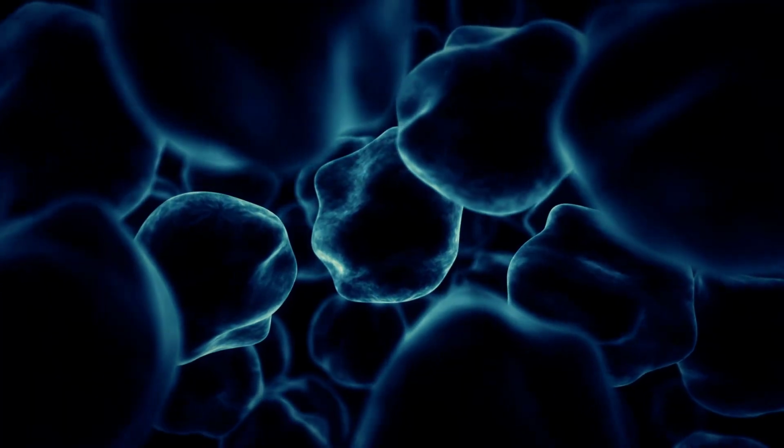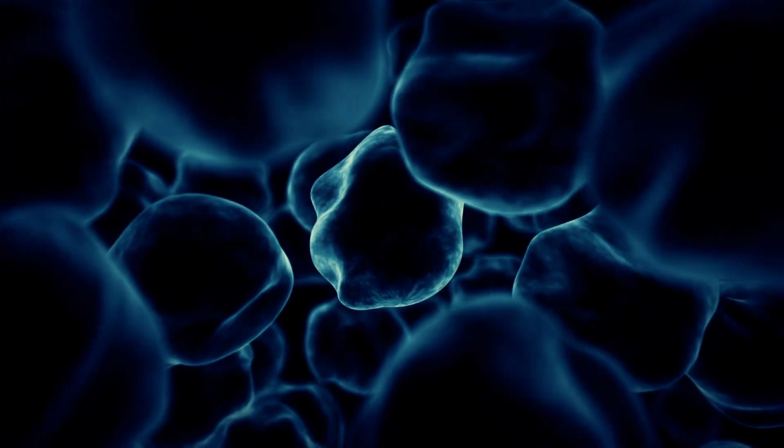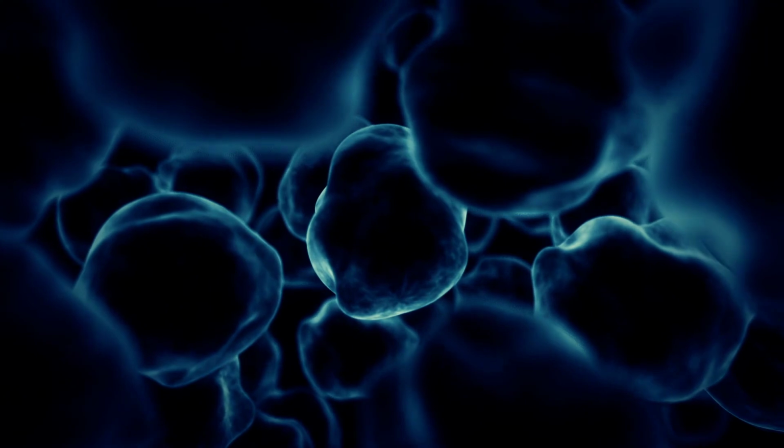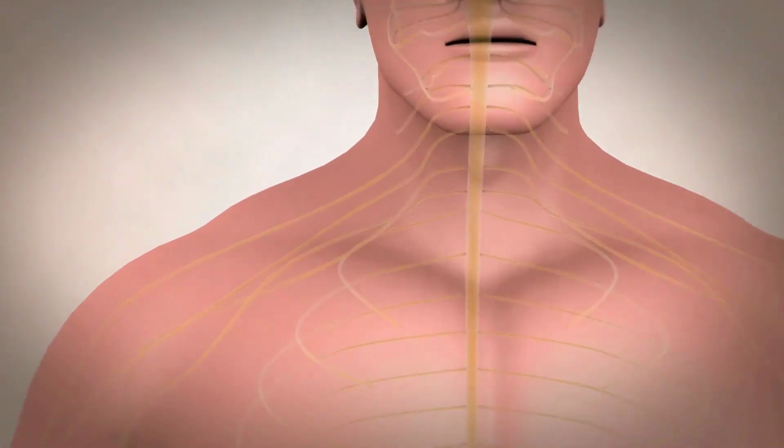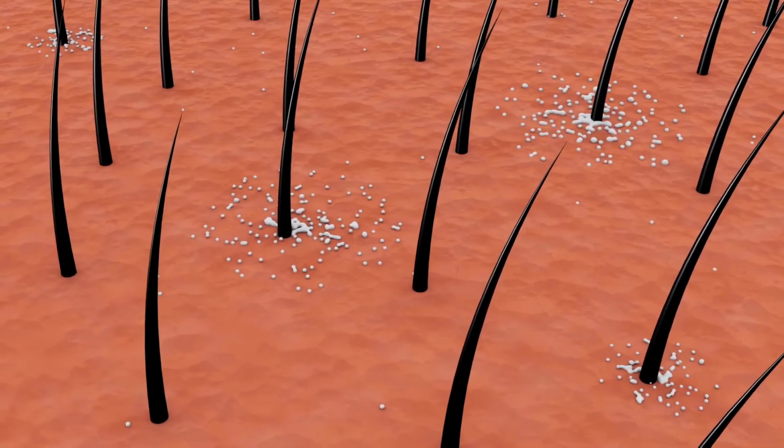The innate immune response includes physical barriers, chemical barriers, and cellular barriers. The physical barriers include the skin and the mucous membranes. In the skin, the keratin forms the outer layer called the epidermis.